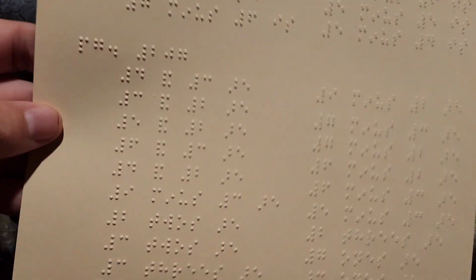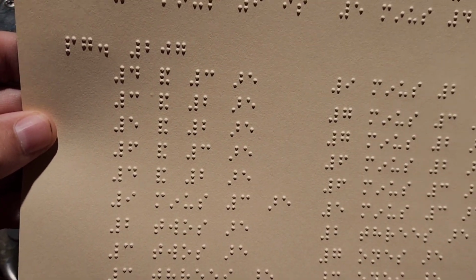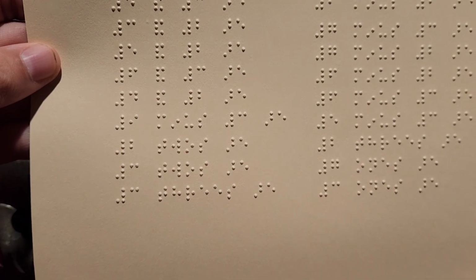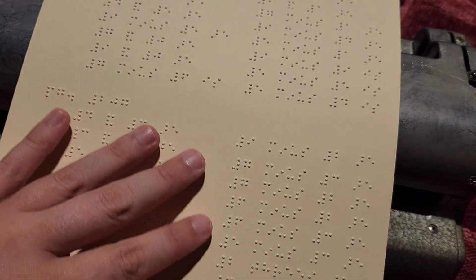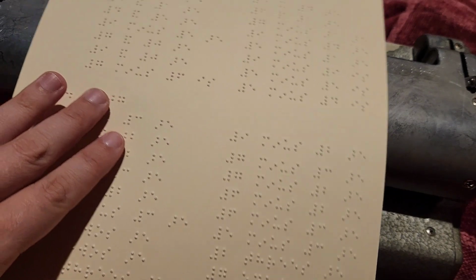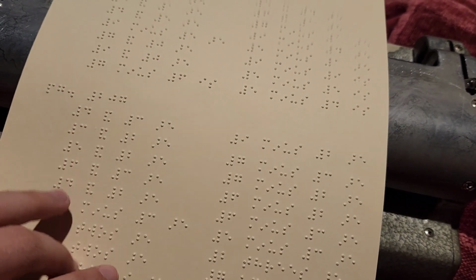So these are my 2 sections that I wrote out in Braille from the teacher's book. This is going to be kept in a safe place to use whenever we have class next.